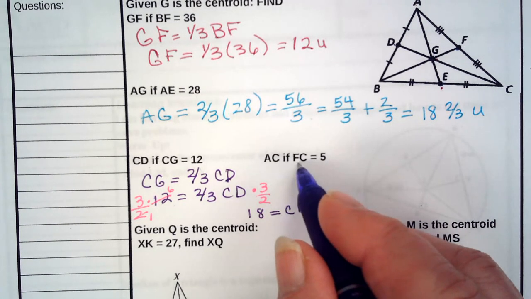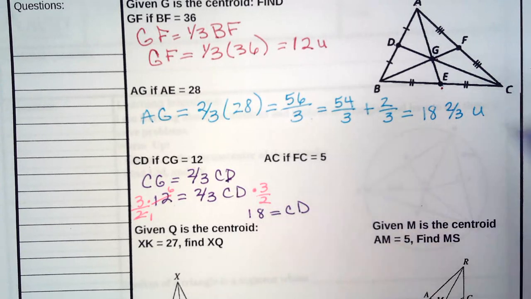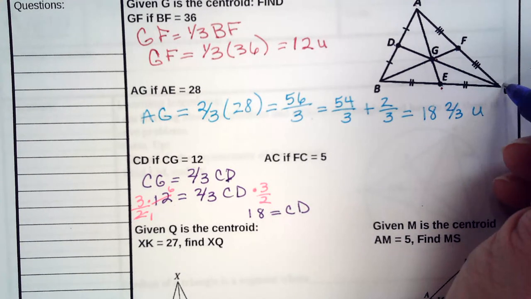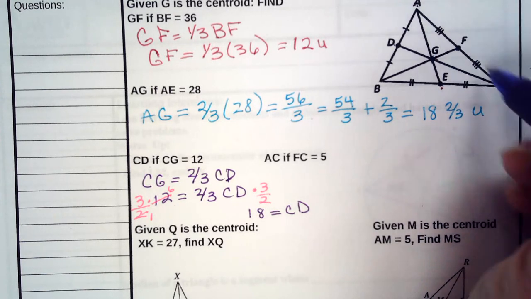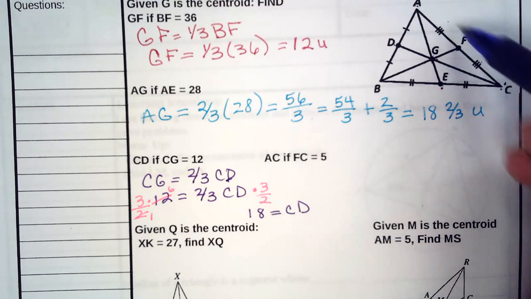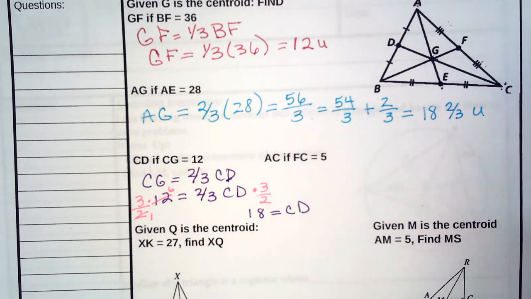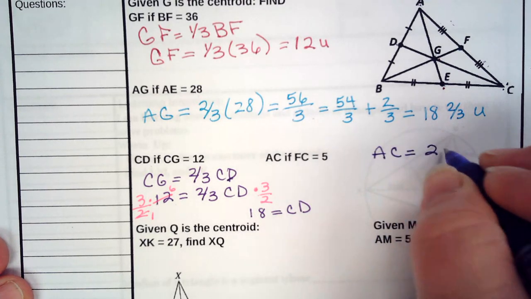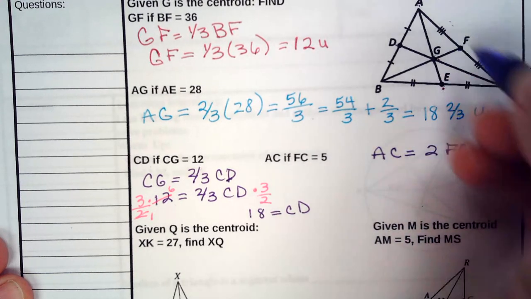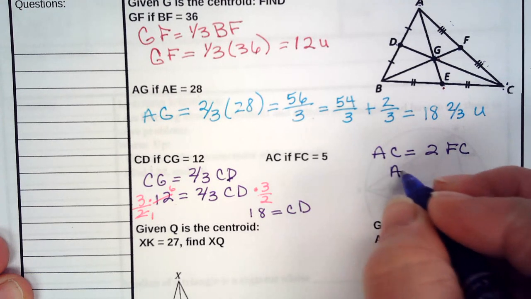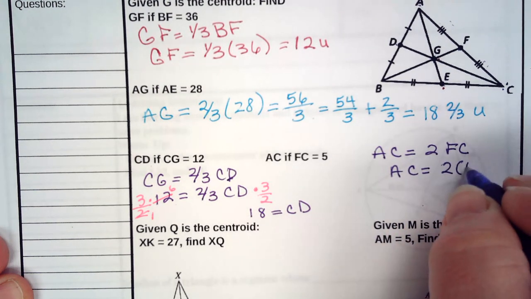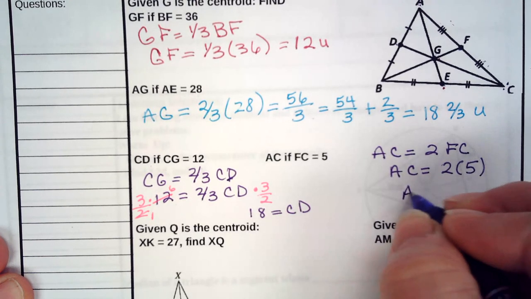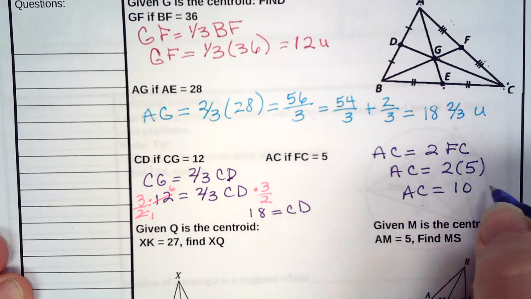Okay, AC if FC is equal to 5. FC is 5. What do I notice about AC? What do I notice about these two pieces here? Well, they're congruent. Those 3 tick marks tell me they're congruent. So AC is equal to 2 times FC, because we're looking at those congruent pieces. AC will be equal to 2 times 5, and AC is equal to 10 units.